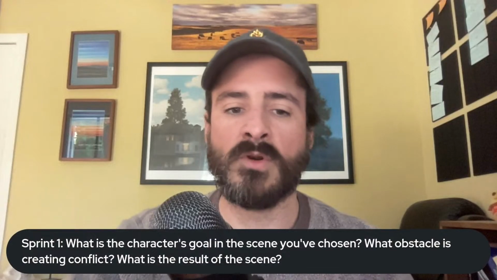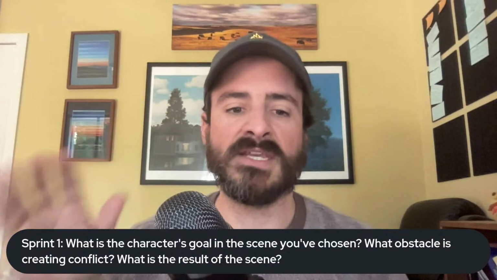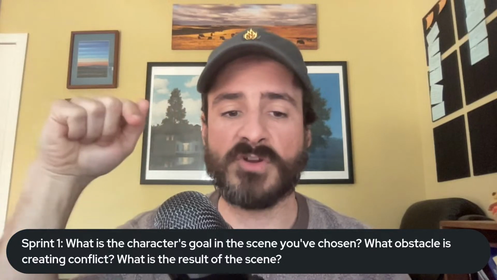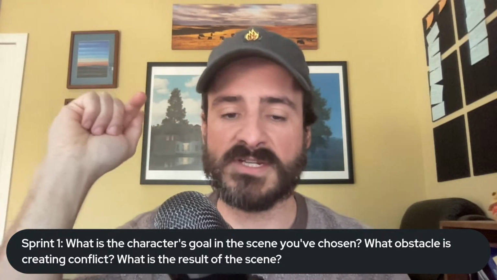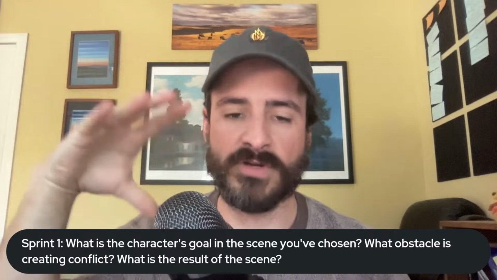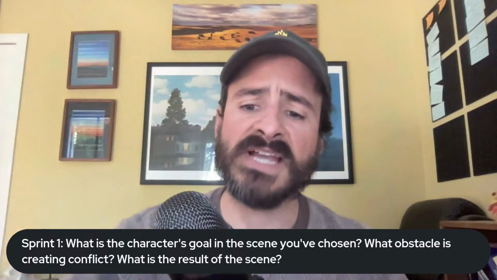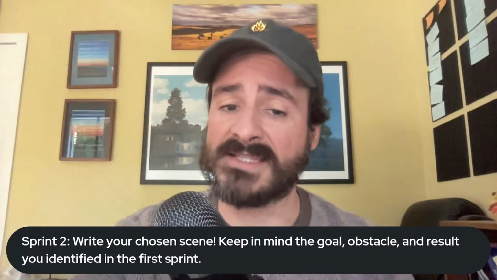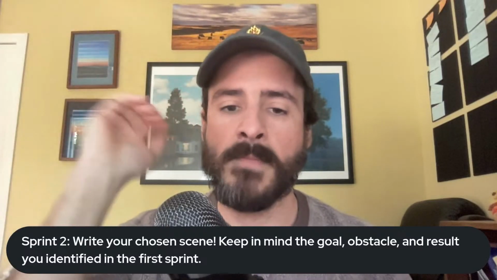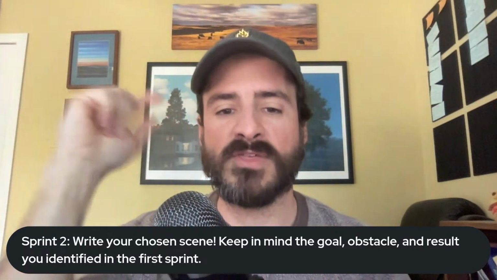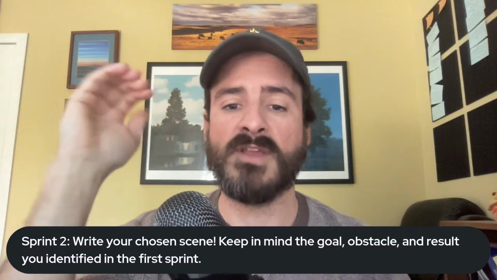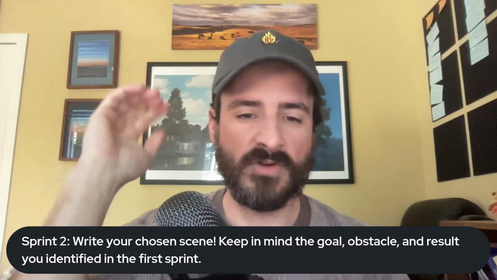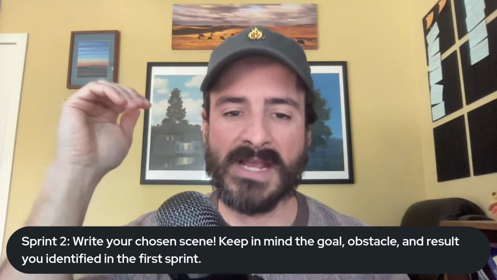In sprint one, we're going to think about what the character's goal in the scene we've chosen is, what the obstacle is for creating conflict, and what the result of the scene is. So that's sprint one, where we're free writing about the scene. Then in sprint two, we're actually going to write that scene, or rewrite it, keeping in mind the goal, the obstacle, and the result we identified in the first sprint.